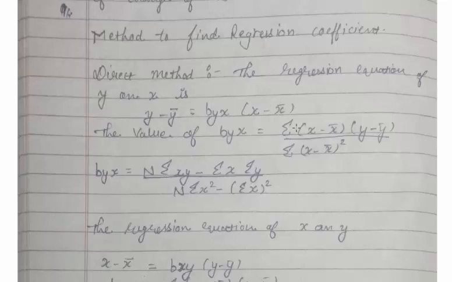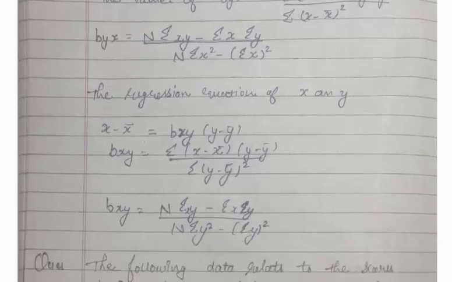From these two formulas we can choose either the first formula or the second formula to find the regression coefficient. After finding the regression coefficient, we substitute the regression coefficient, mean of y series, and mean of x series, and we obtain our required regression equation.